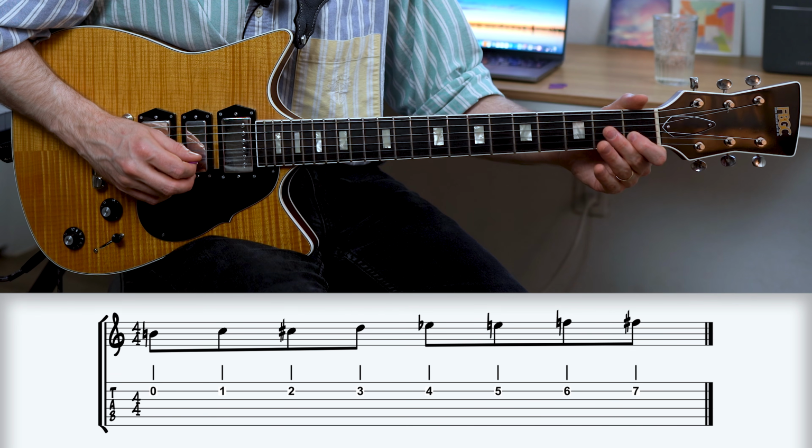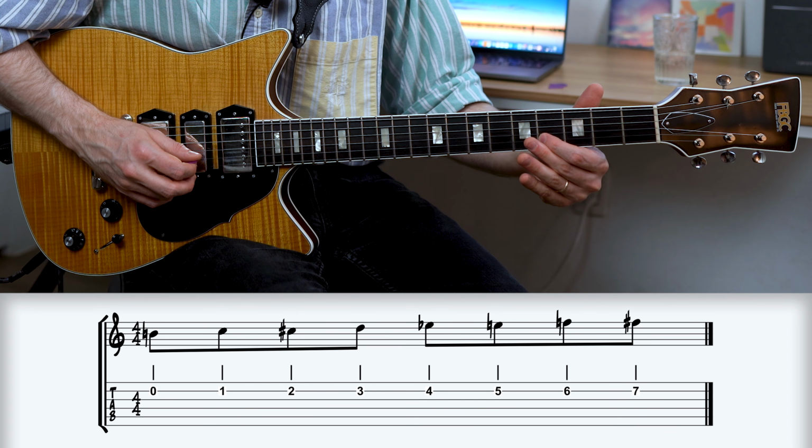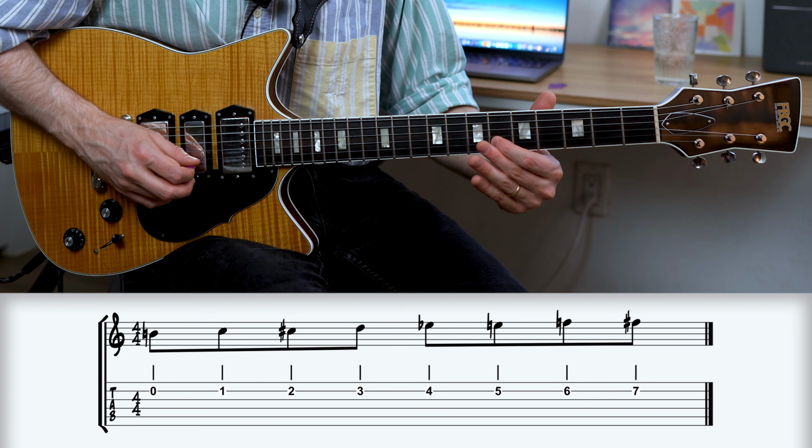You could then repeat the same process on the remaining open strings. Next up, we'd have the open B string, a little bit like this: B, C, C sharp or D flat, D, D sharp or E flat, E, F, F sharp or G flat, and so on.